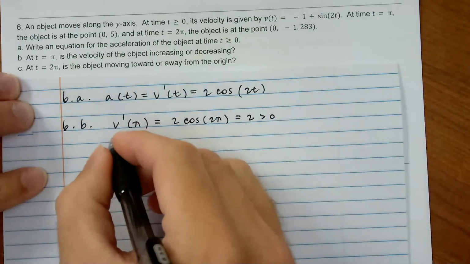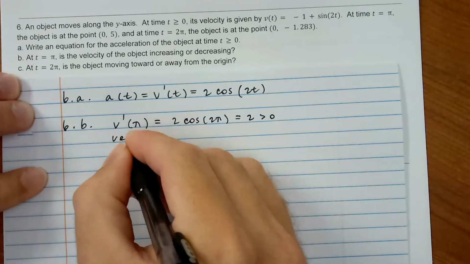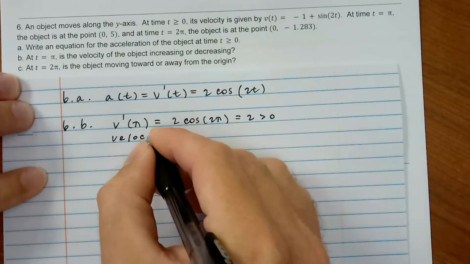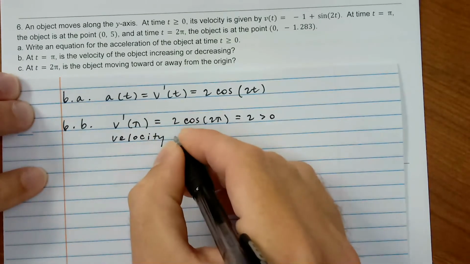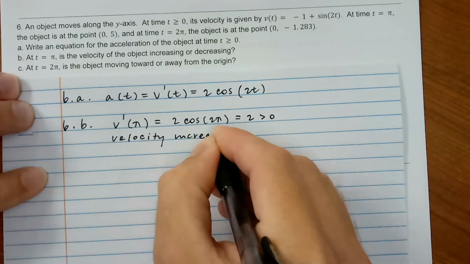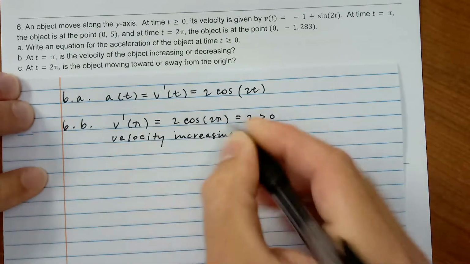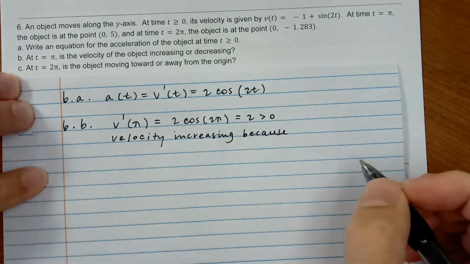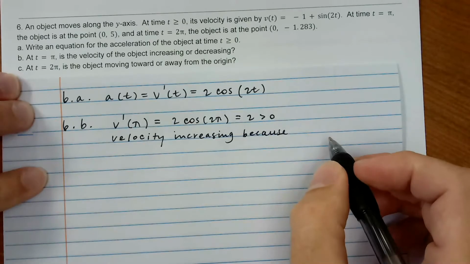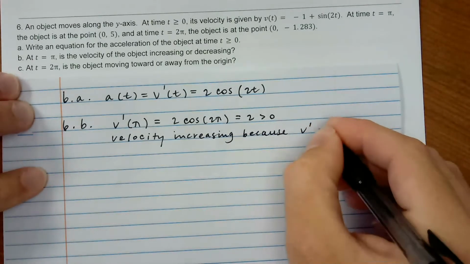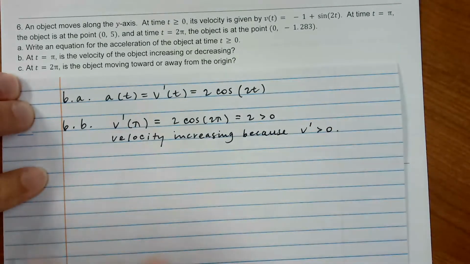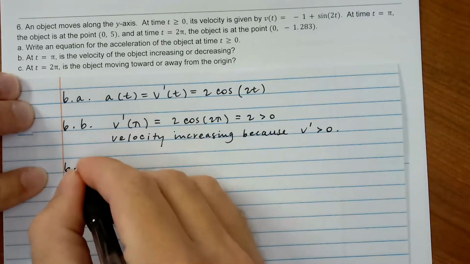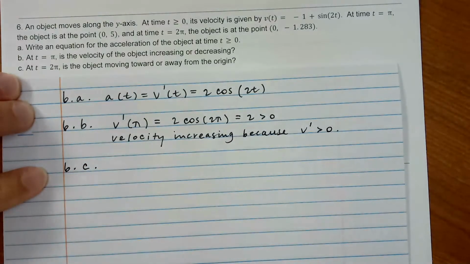Okay, and I would say that velocity increasing is not the same as speed increasing, right? We'll have more to say about that in the next lesson. Velocity is going to be increasing because v prime is greater than 0. And then 6c: at t equals 2 pi, is the object moving toward or away from the origin?